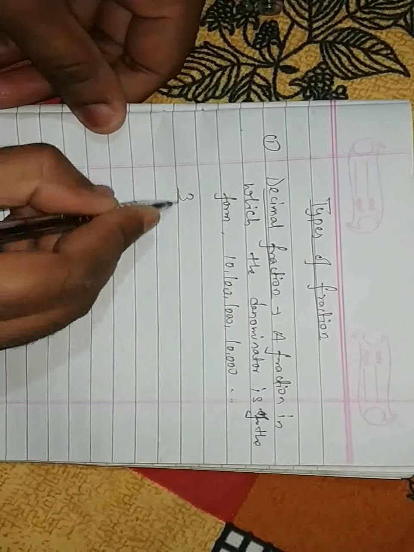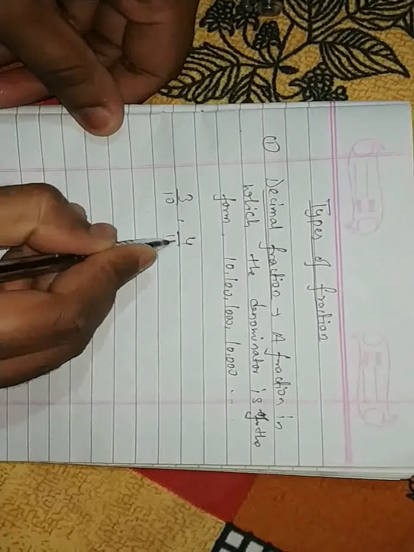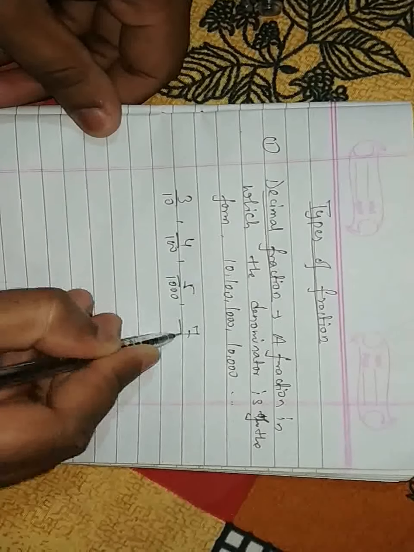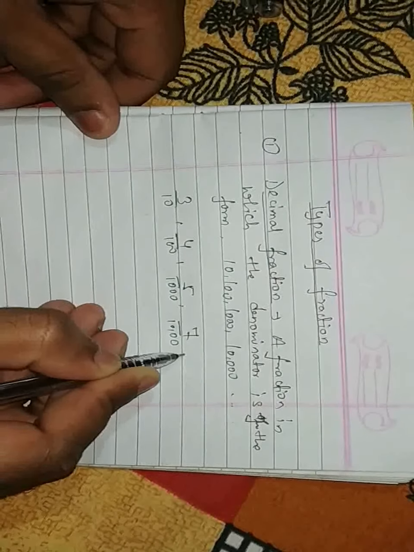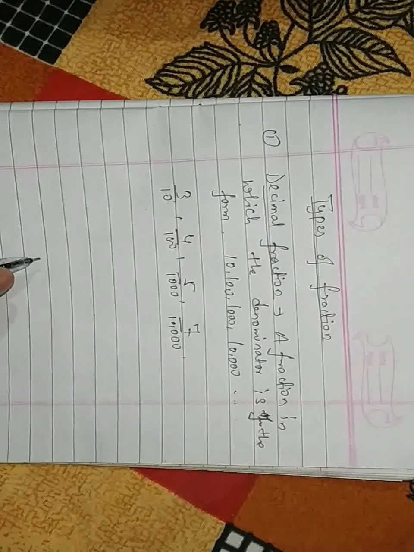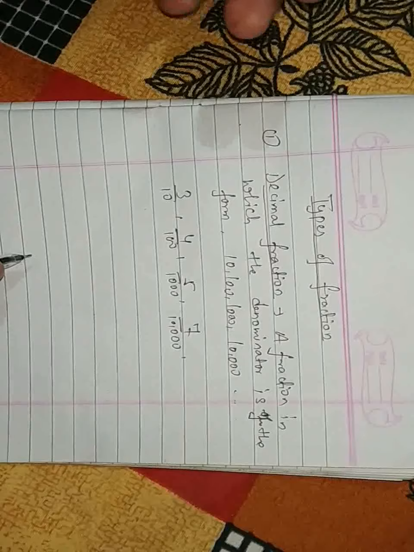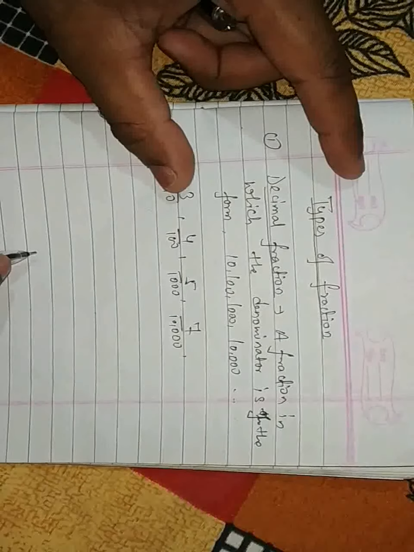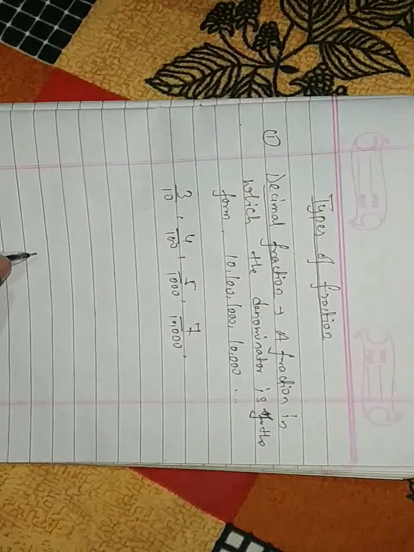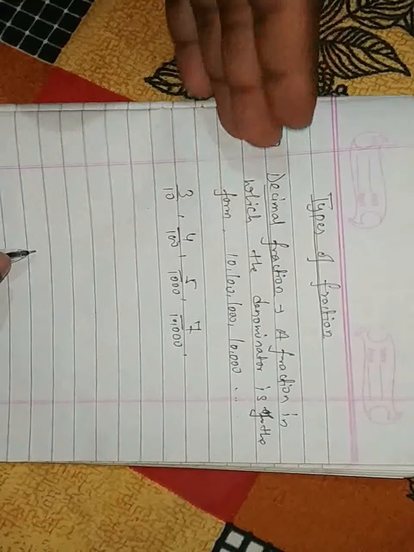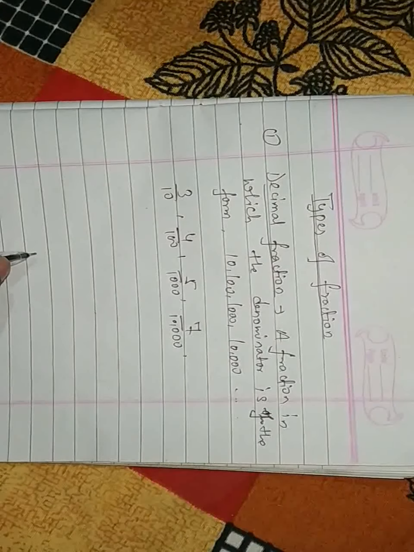For example, 3 by 10, 4 by 100, 5 by 1000, 7 by 10,000. These all are the example of decimal fraction, because in the denominator part we have 10, 100, 1000, 10,000 and so on. So the type of fractions in which the denominator is either 10, 100, 1000, 10,000 or any of the form like this, that type of fraction is called the decimal fraction.